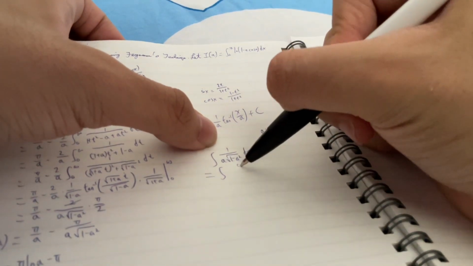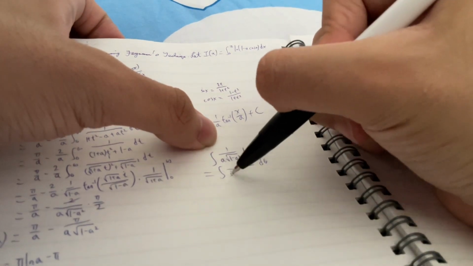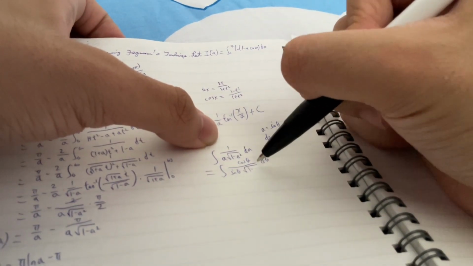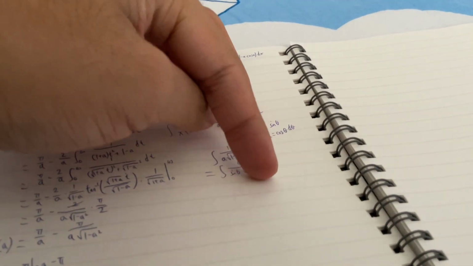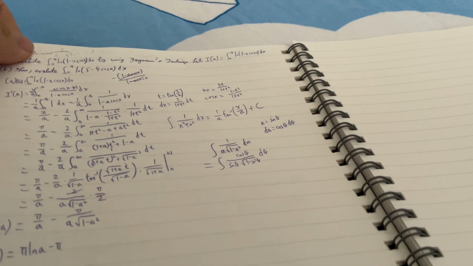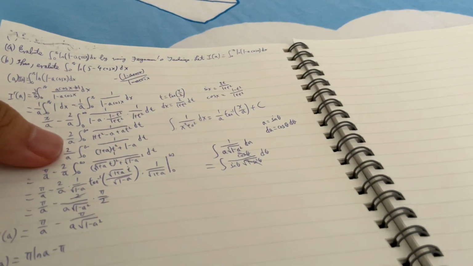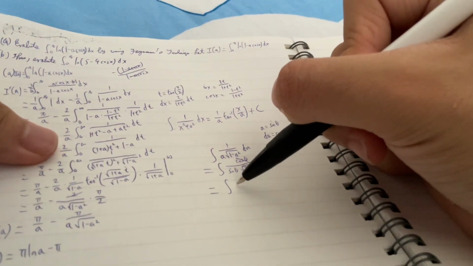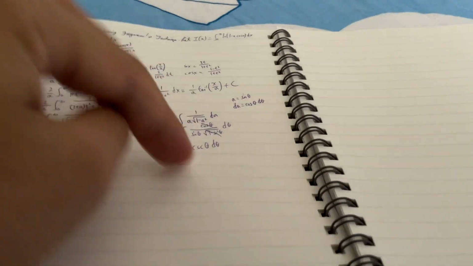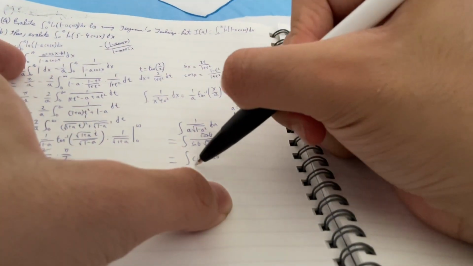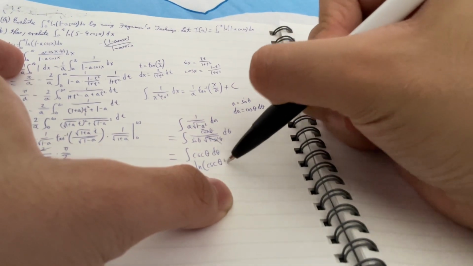So this integral is really crazy. On the top you get cosine theta, and then a, which is sine theta, and then this is just 1 minus sine squared theta, which is pretty much just cosine squared theta. Take the square root, and cosine theta and cosine theta cancel each other out. And then you are going to integrate cosecant theta d theta. Remember, this is equal to negative ln of cosecant theta plus cotangent theta.